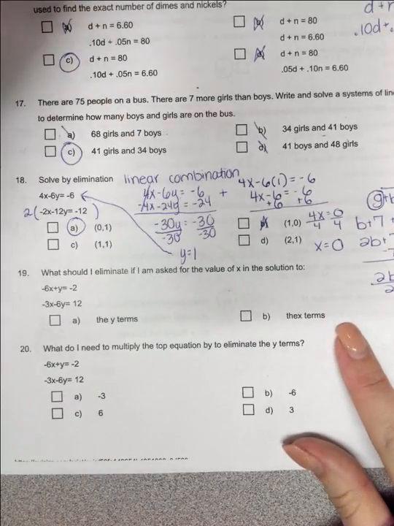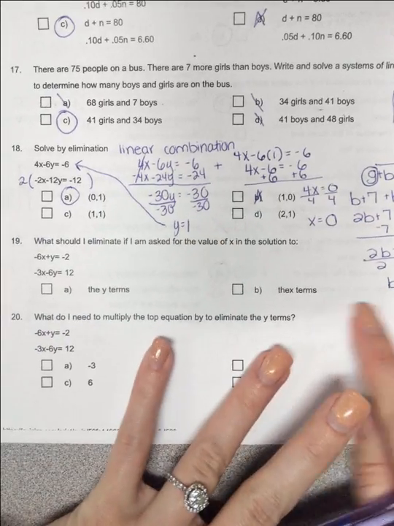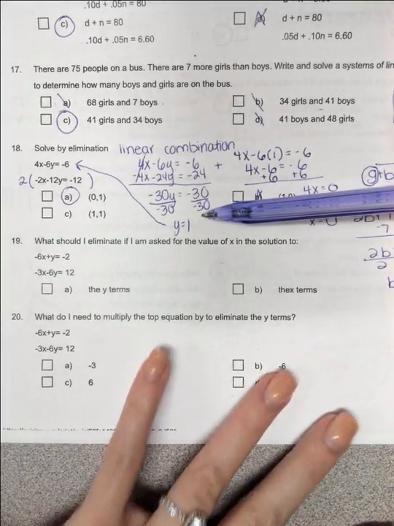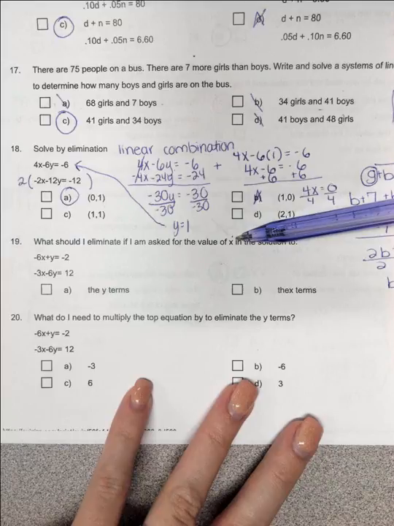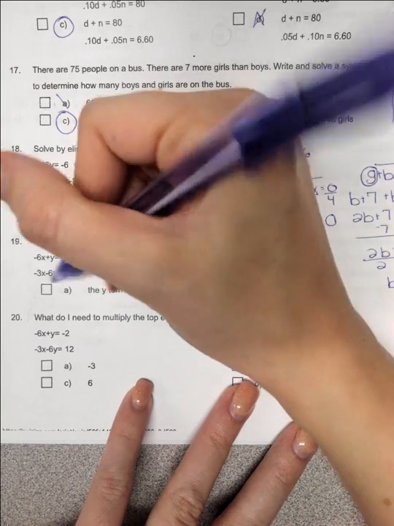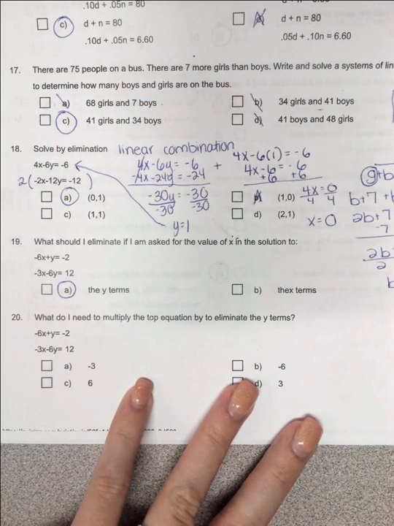Alright, number 19. This is a logic question. We don't have to solve anything. What should I eliminate if I'm asked for the value of x? If I want x, what should I get rid of? The y. If you want x, we don't need the y's. That's what you should eliminate.